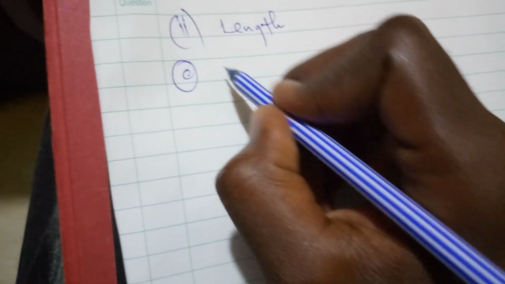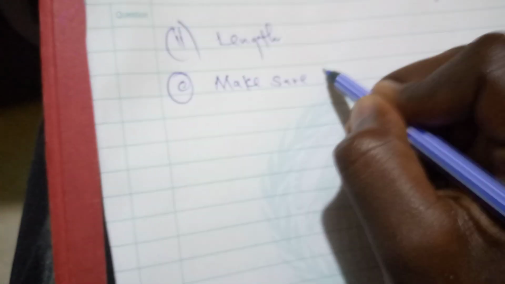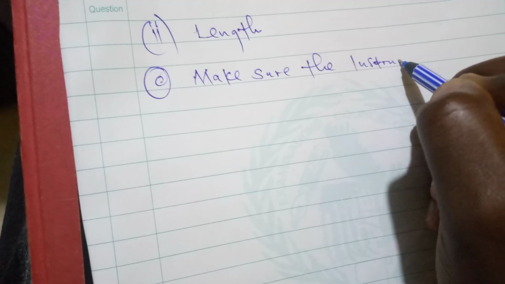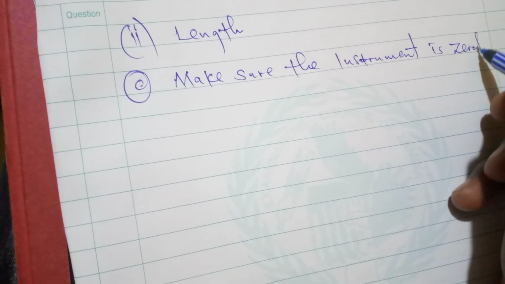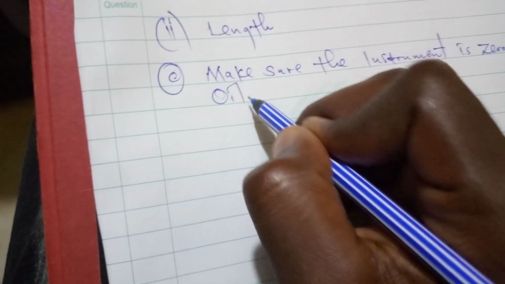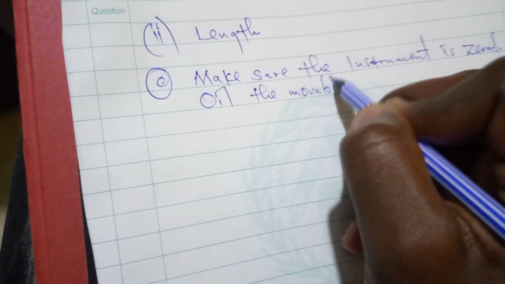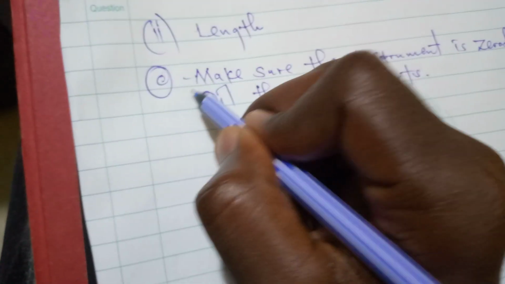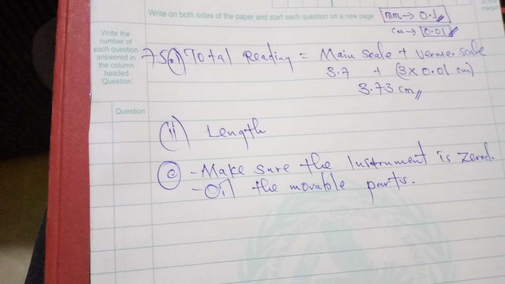The 2 precautions: the first one is to make sure the instrument is zeroed, and the second one is to make sure the movable parts are secure. So those are the 2 precautions that you should take into consideration.